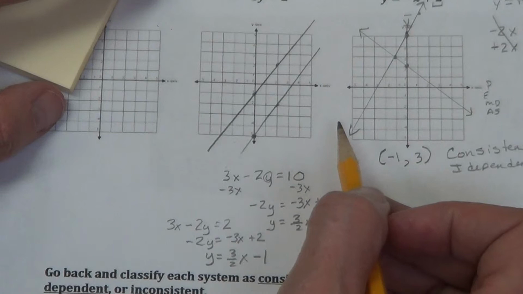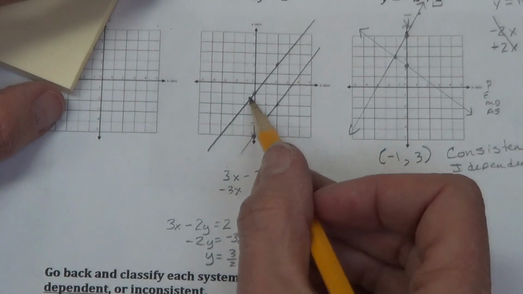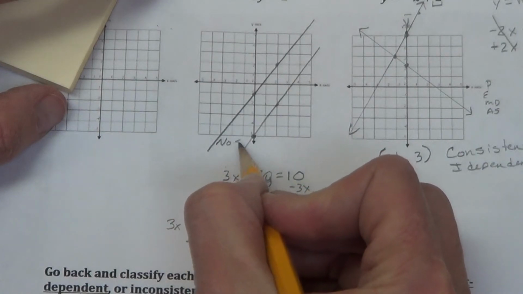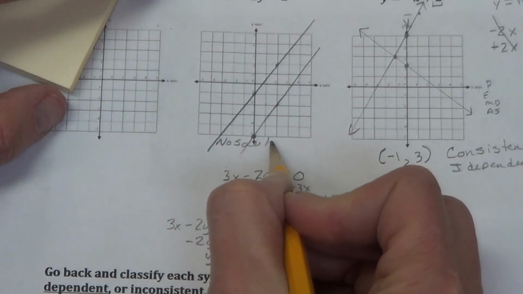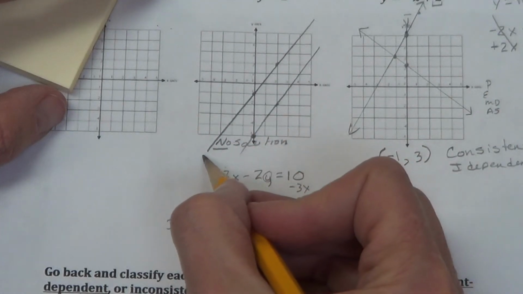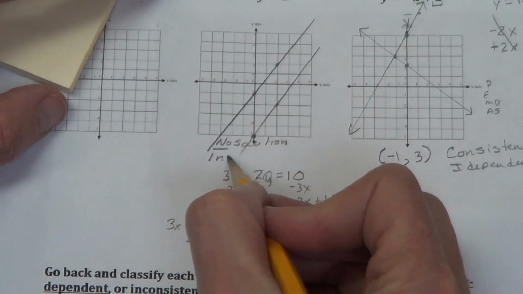What is the solution? These are both parallel, so it's no solution. Also known as inconsistent.